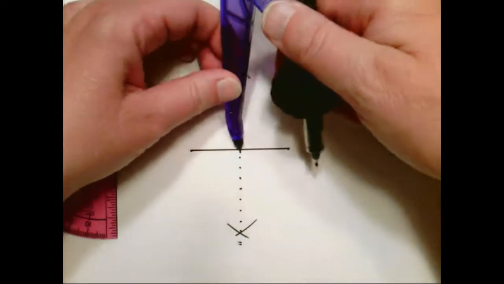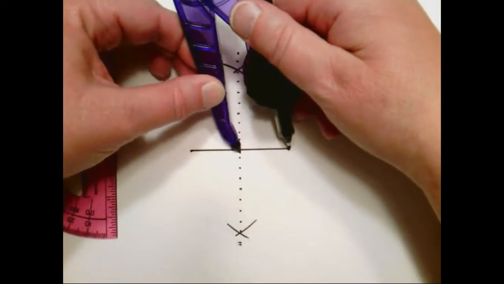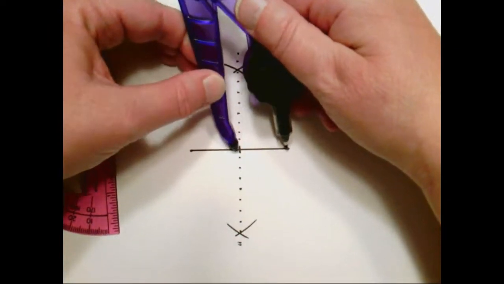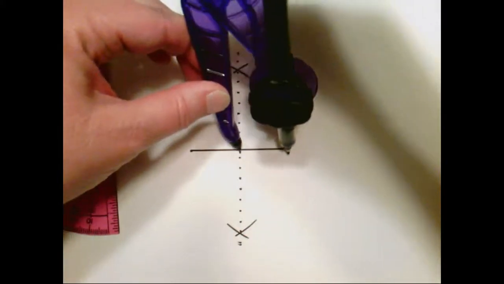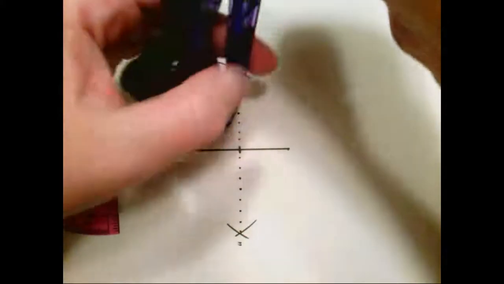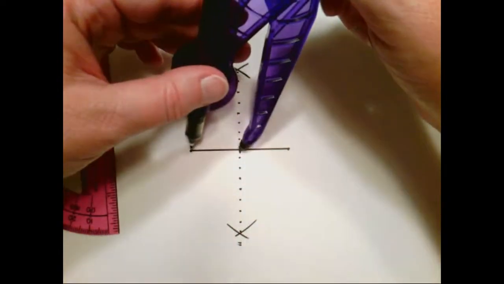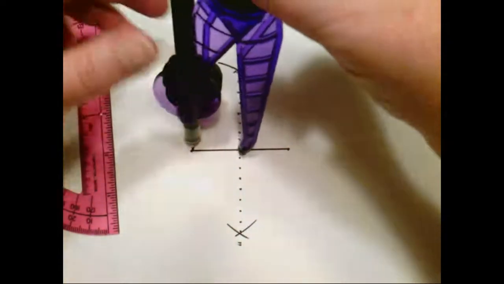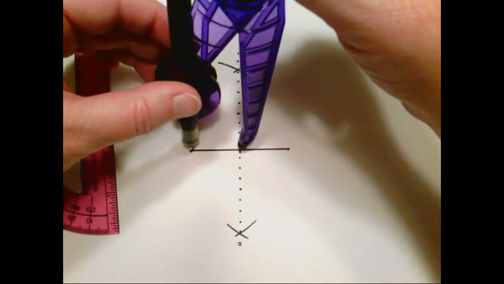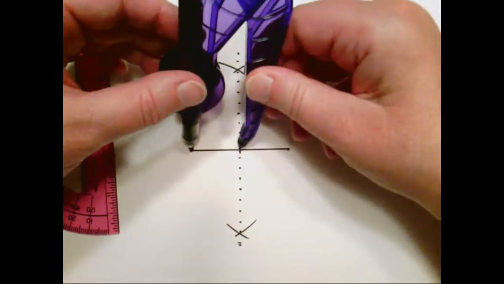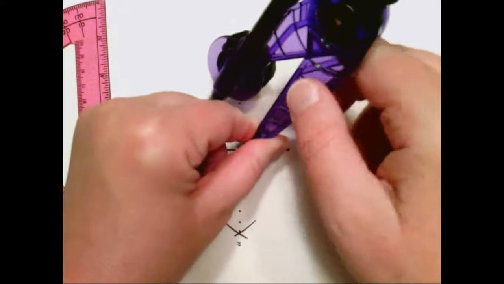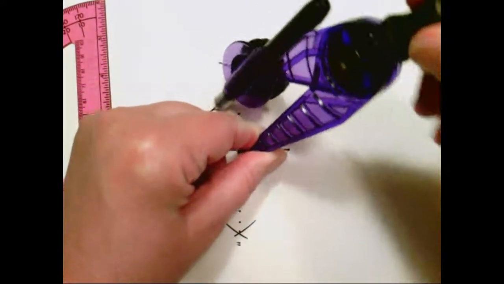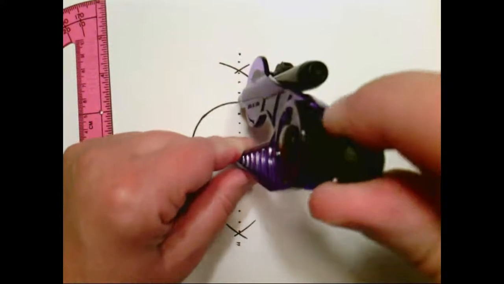So we're going to have to find the radius of that semicircle, which is this distance from that center to the end point. And if we use that radius to draw a semicircle that goes from the left end point, and sorry if you're having trouble seeing through my hands, I'm trying to make this not slip.